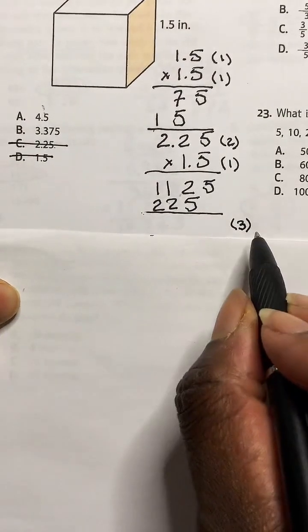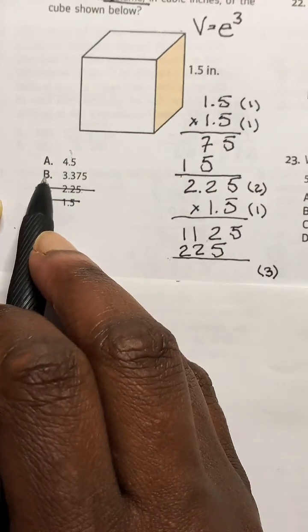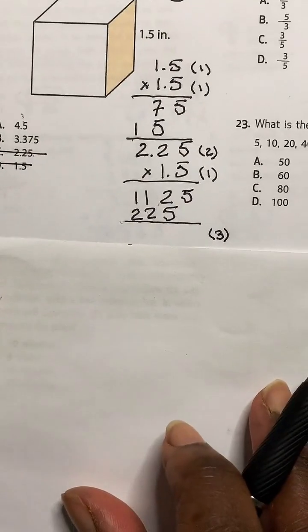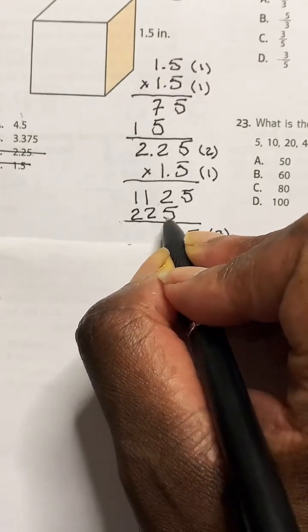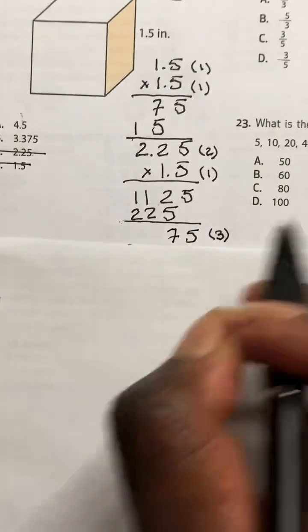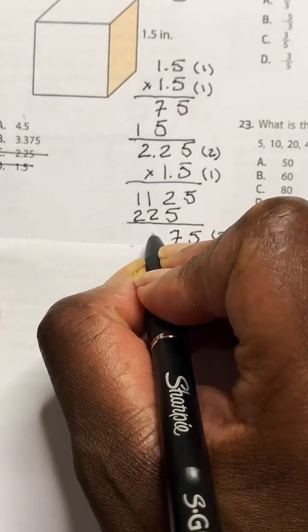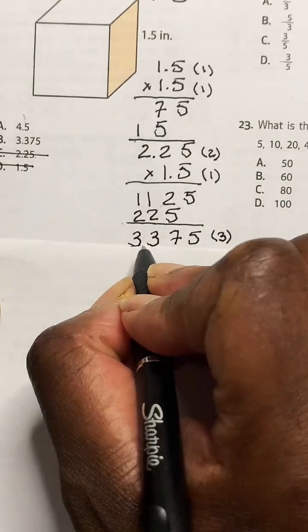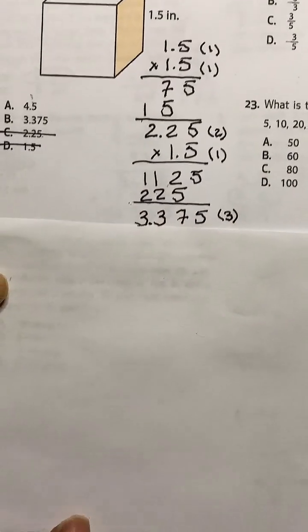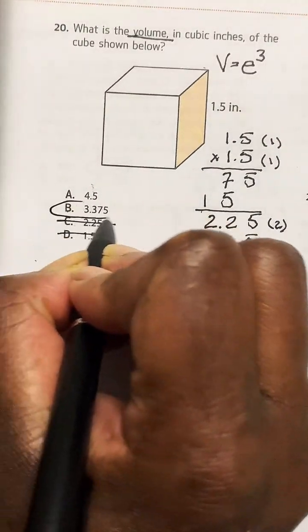Right from here, I can look at my answer choice. I could say it's going to be B, but let me double check. So here's the 5 that comes down. 2 and 5, here's my 7. Oh, that's definitely looking like B. Now we got my 2 and 1, that gives me 3. 2 and 1, that gives me 3. And 3 decimal places, we'll put it right there. So my answer is definitely going to be B.